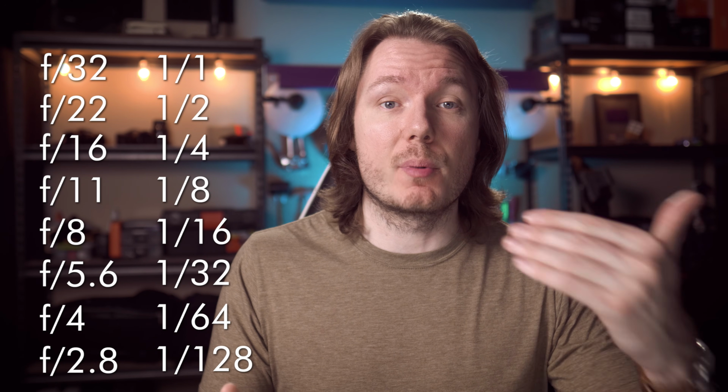And this would continue all the way down to f2.8, which would tell us that our flash power needs to be set to 1 over 128. And if you know your powers of 2, this gets even easier, because all you have to do is count the amount of stops that you moved and make that an exponent of 2. So to go from f32 down to f2.8, that's 7 stops. And so 2 to the power of 7 is 128. And then you make that the denominator in the flash power, so 1 over 128 power.